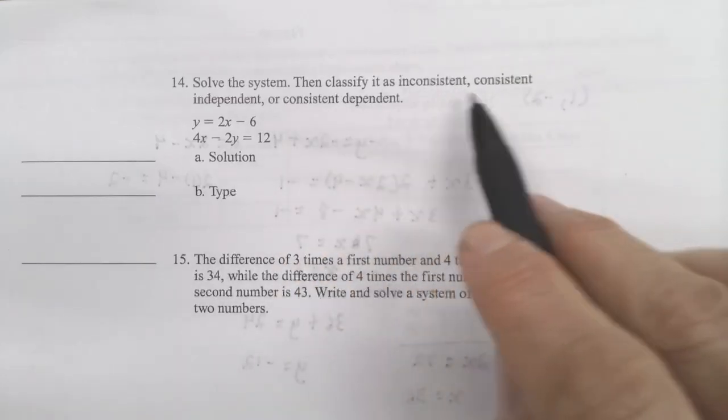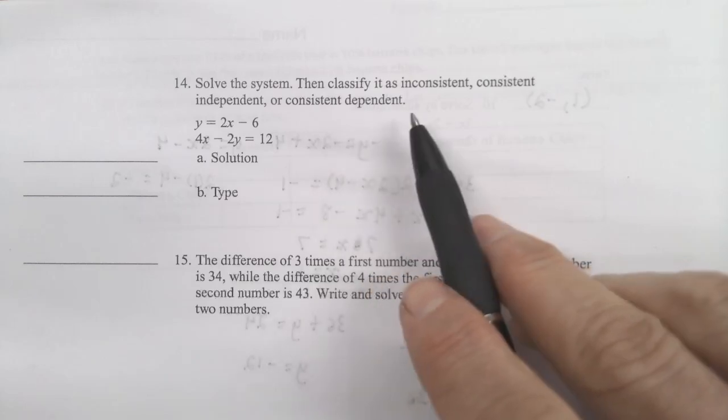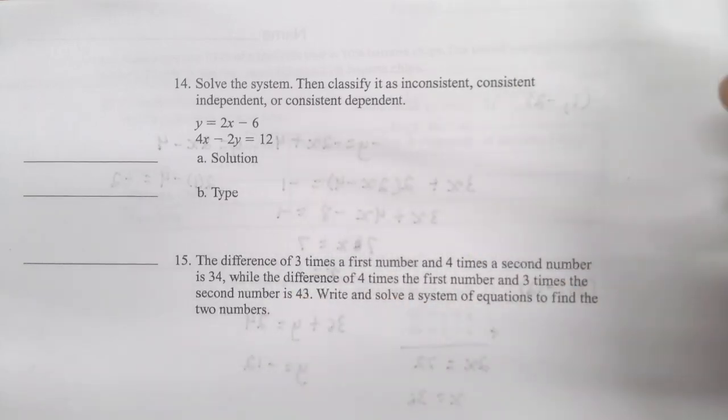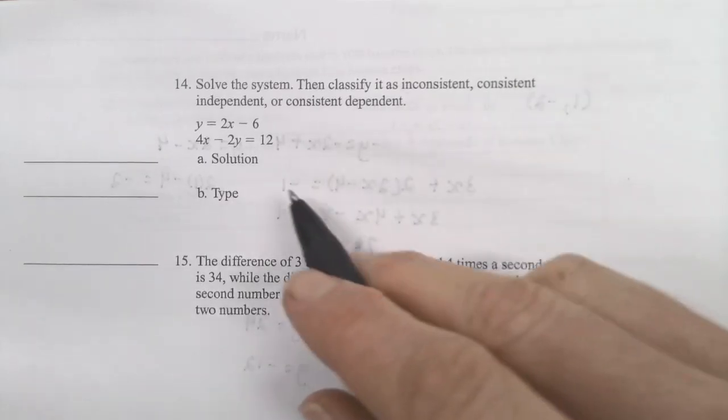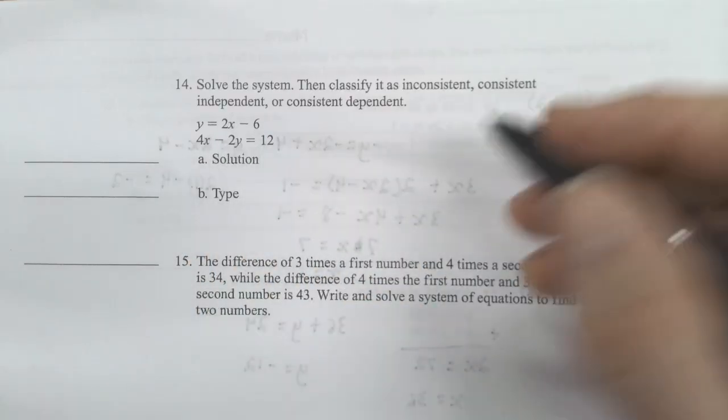Solve the system, then classify it as inconsistent, consistent independent, or consistent dependent. We can use substitution for this one since they tell us what y is. So I'll go ahead and do that.